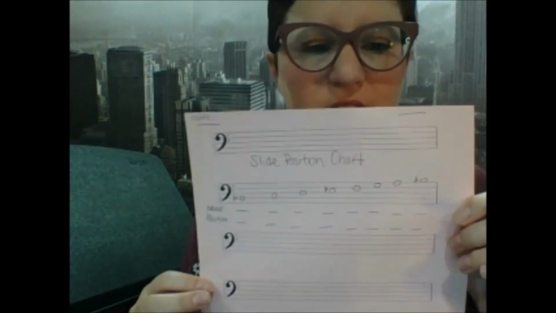Now that you know 5 notes, we need to go into our folder and find our slide position chart, also known as your cheat sheet. Why? Because it's going to show you how to play every note that we know, and we'll keep adding them as we learn, and you're allowed to keep it on your music stand at all times and cheat off of it. So sometimes I call it your slide position chart, but most of the times I say take out your cheat sheet. So here's what you need.